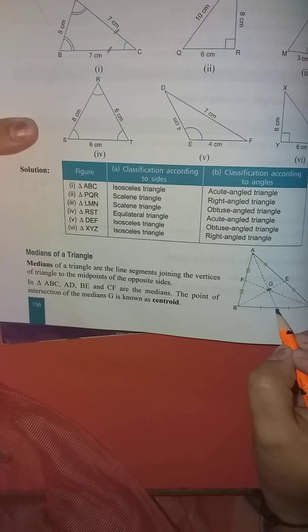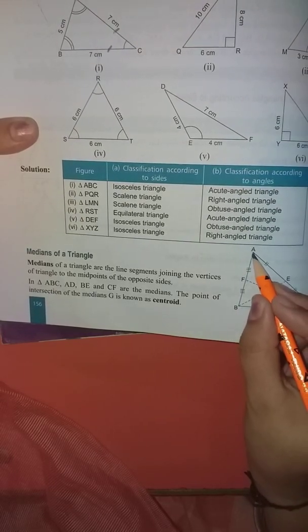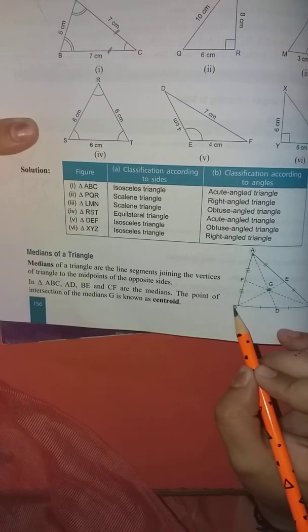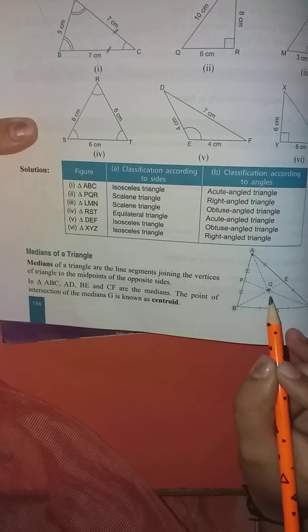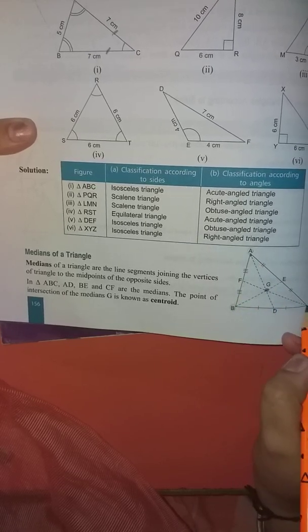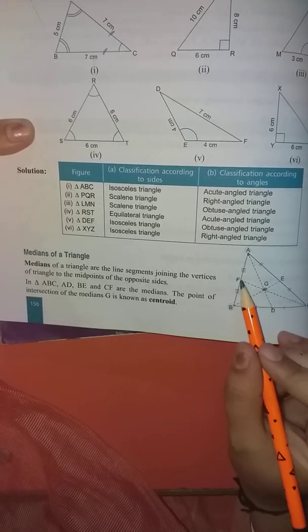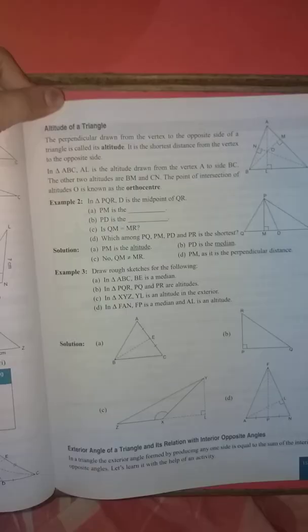Look, D is the midpoint of BC, joined to the vertex A, so it is a median. Similarly, starting from the vertex and joining the midpoint of AC. Next, starting from vertex C and joining the midpoint F of AB. So these are called the medians of a triangle.